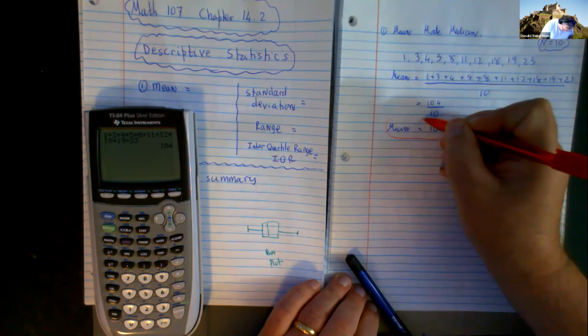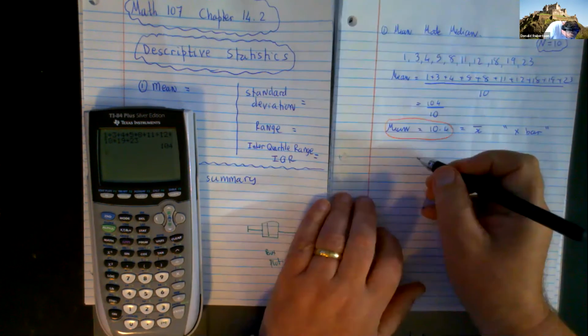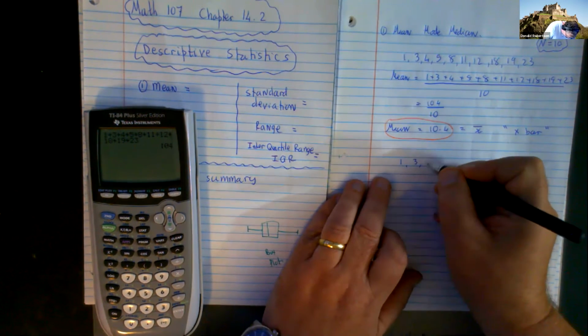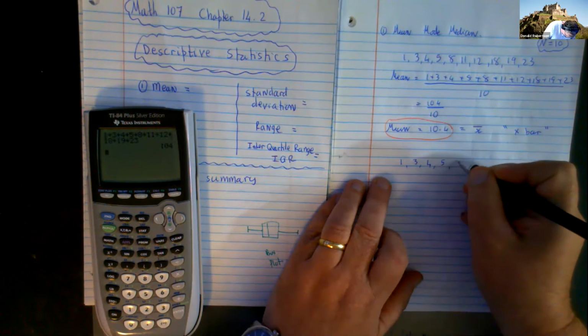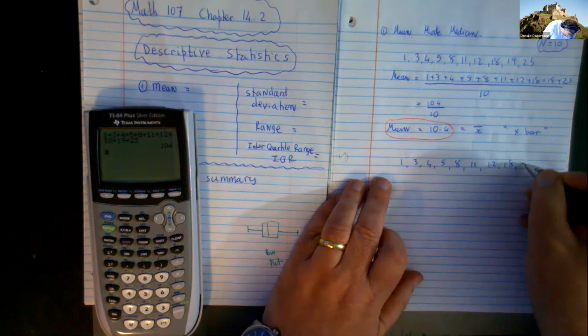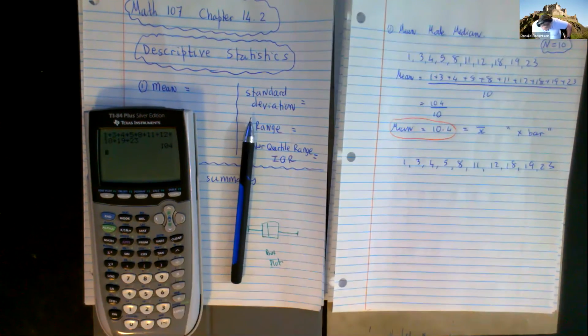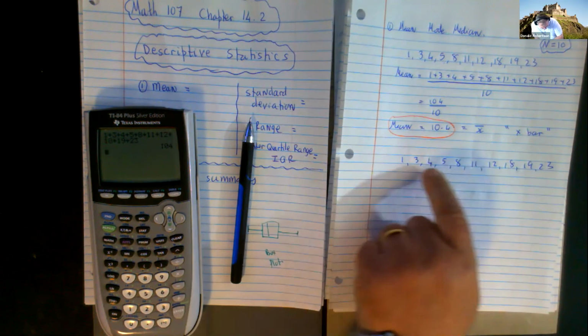Now, to get the mode, and I know you don't really need to rewrite these numbers, but I want to do it. You would pick the most popular number. I have deliberately made every single one of these numbers different.